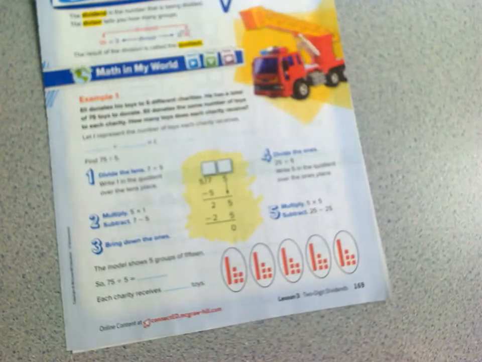All right, guys, today we're going to be learning Chapter 3, Lesson 3, Two-Digit Dividends. You can find this lesson on page 169 in your book. Before we start this lesson, I just want to go over an acronym with you that you might remember from 4th grade. I don't know.